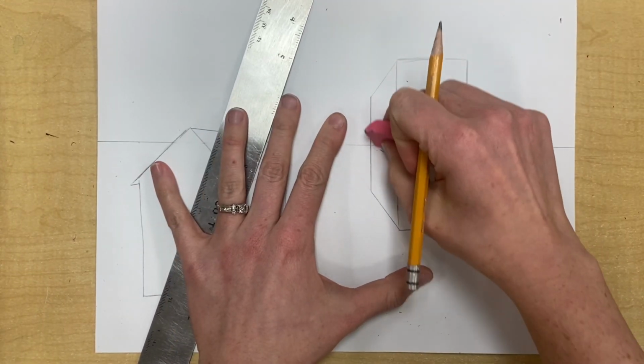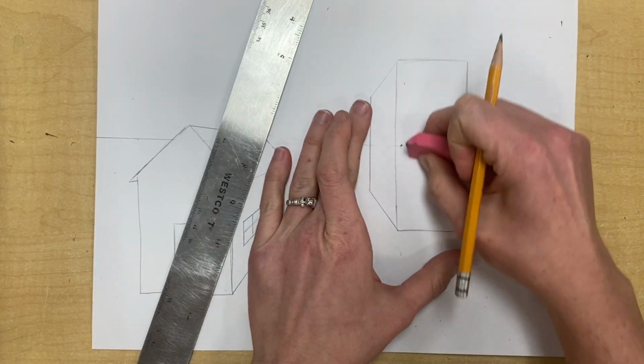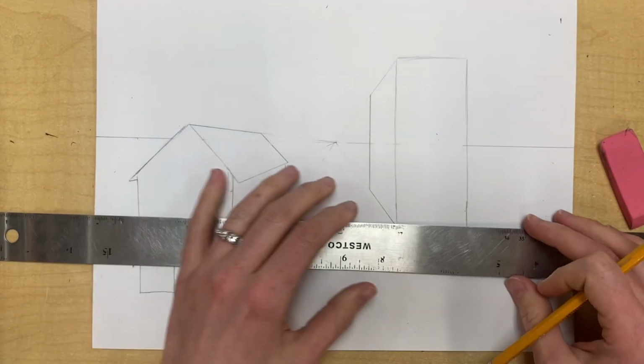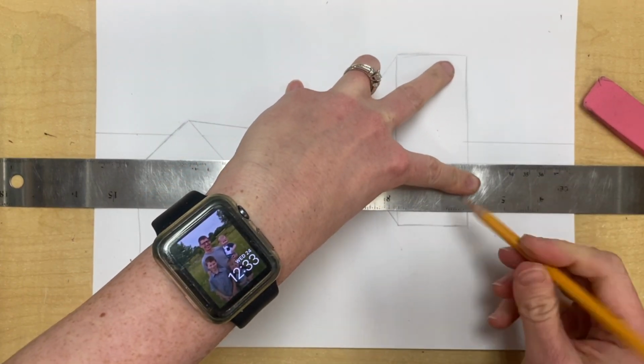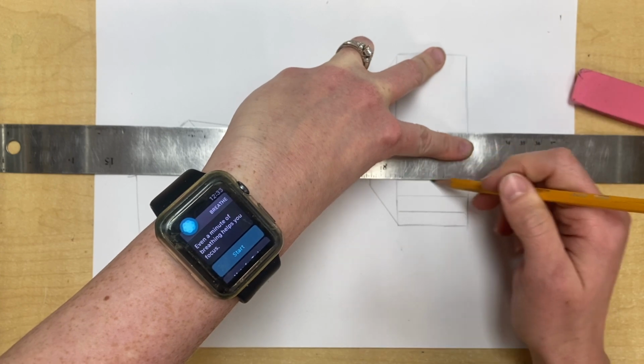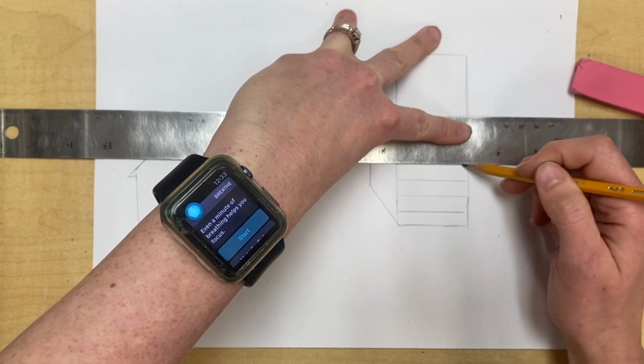So once again, I connected those and erased the lines that I no longer need, and then I can start to add some details. I decided to add some rows of windows here. So once again, on the front, the lines are straight horizontal.